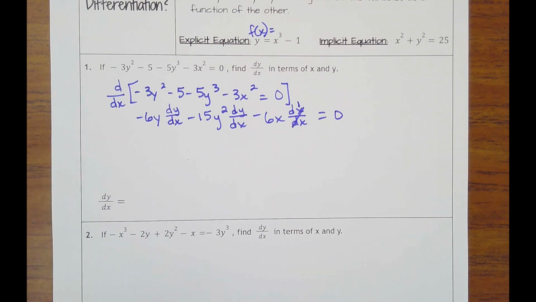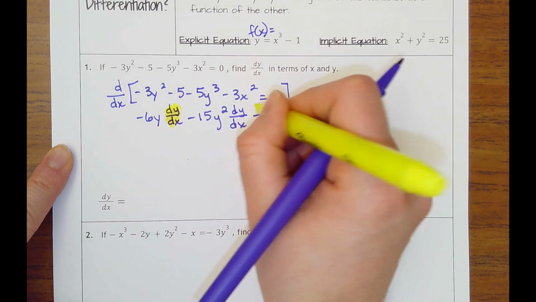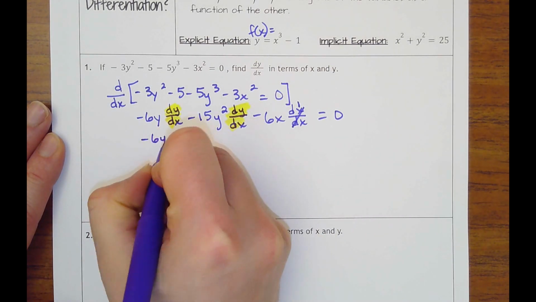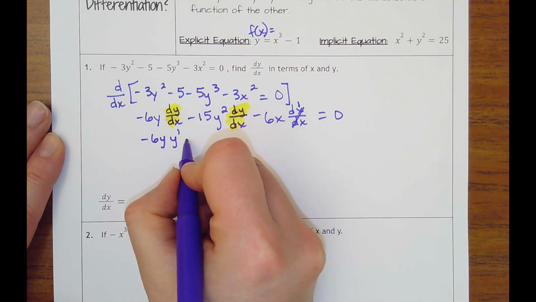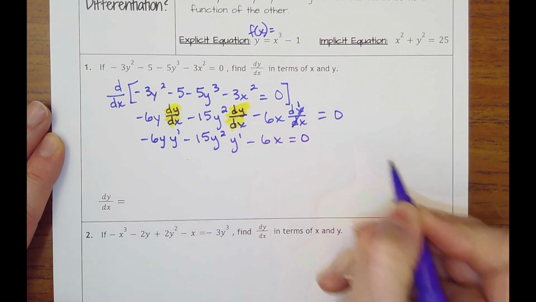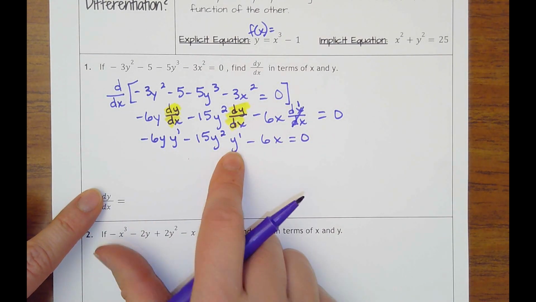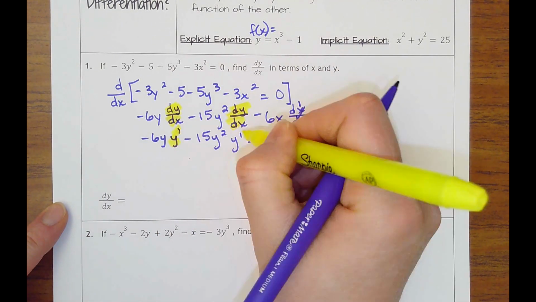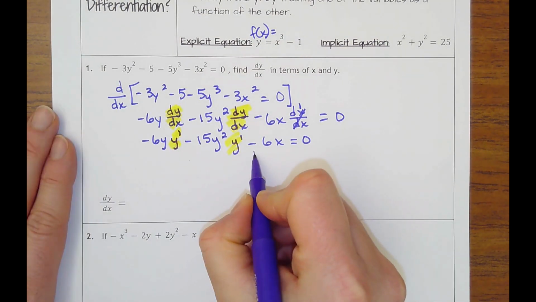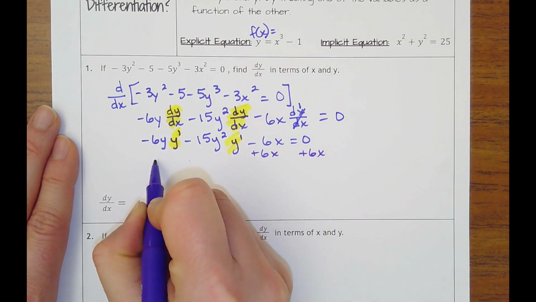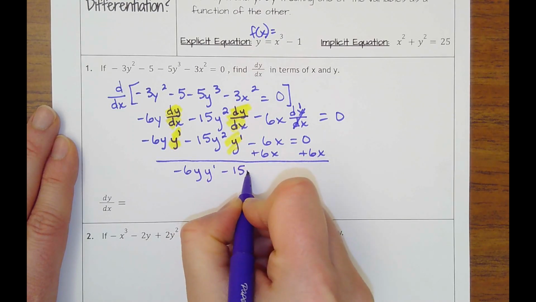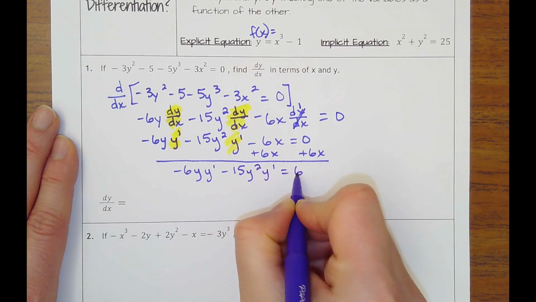Okay, so now what I want to do is actually rewrite. I don't really like seeing dy over dx in my equation. I think it looks more confusing in a fraction. So I'm going to replace it with y prime. Y prime is just saying the derivative of y. So now we're going to figure out how do I solve for that y prime? How do I get it by itself? Well, it's happening in two different terms. So what I'd like to do is keep all the terms that have y prime on one side and move anything that doesn't to the other side. So I'm going to add the 6x. So that'll get me negative 6y times y prime minus 15y squared times y prime equals positive 6x.